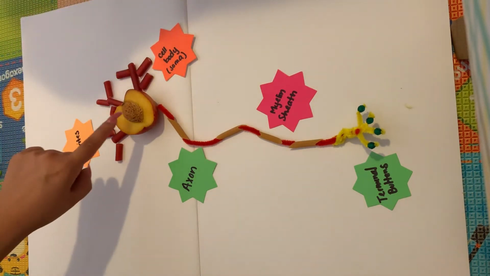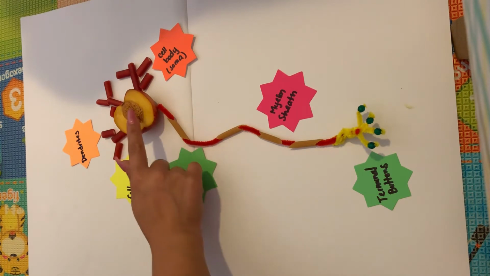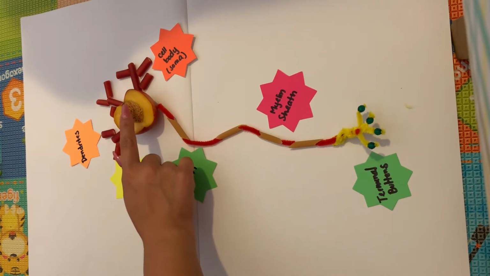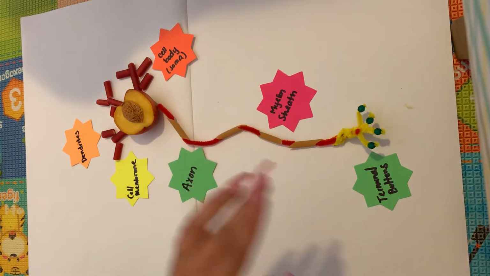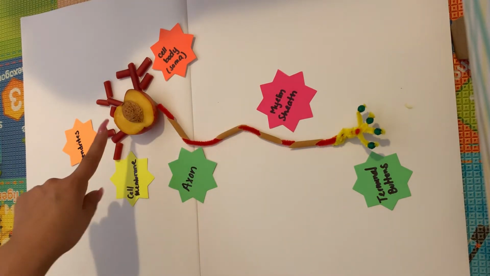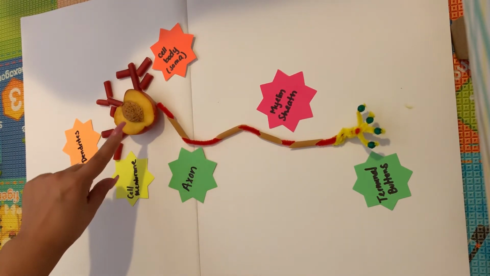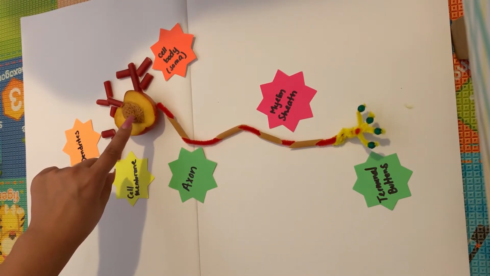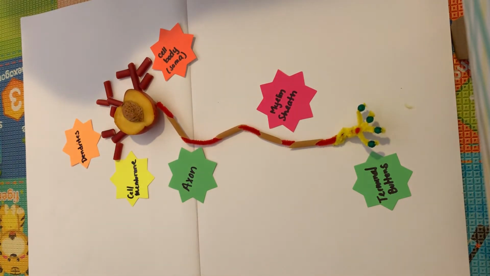cell body, which is the soma, and cell membrane, which is the outer part of the nucleus. Sorry. So the cell body, which is the soma, is composed of two things: the cell membrane, which is the outer part of the nectarine, and the nectarine seed is our nucleus.